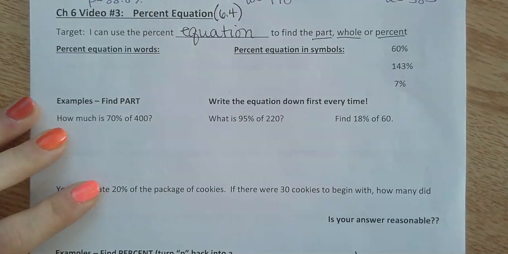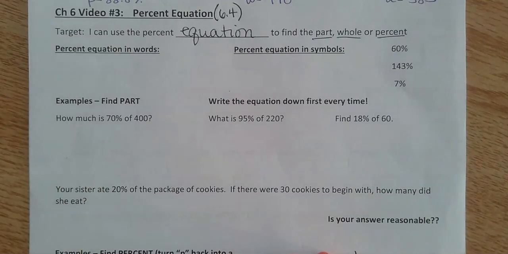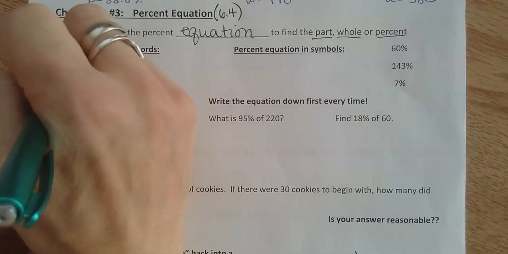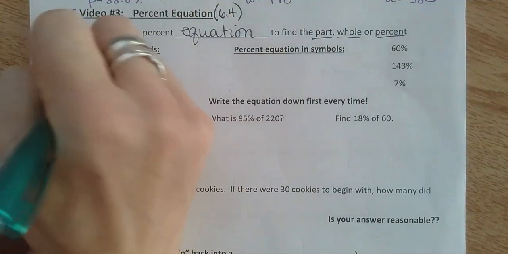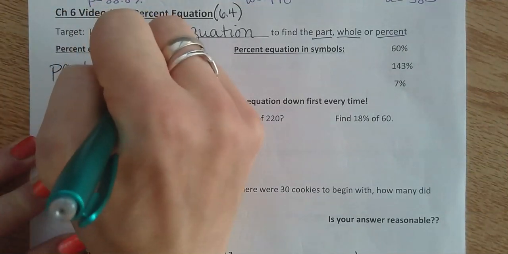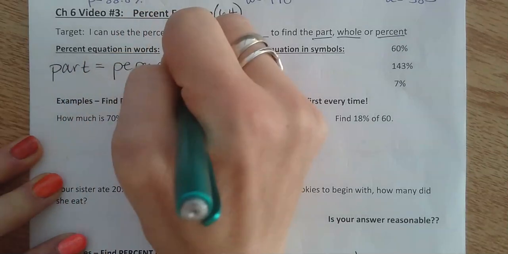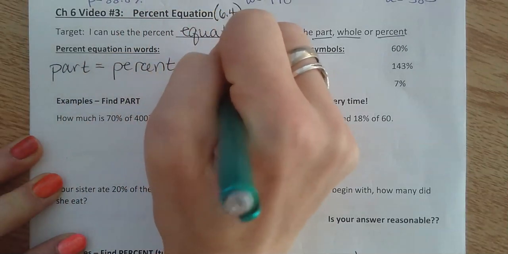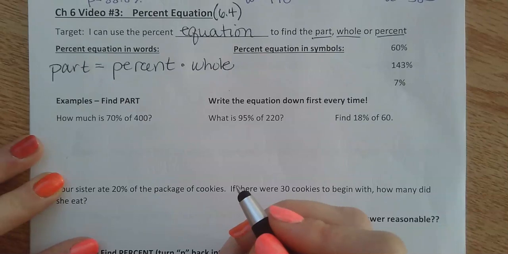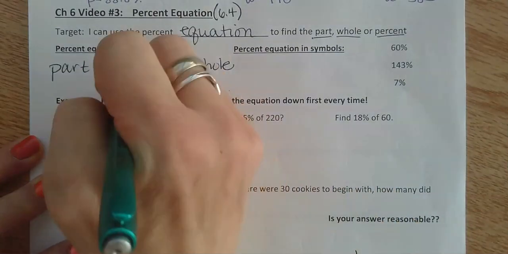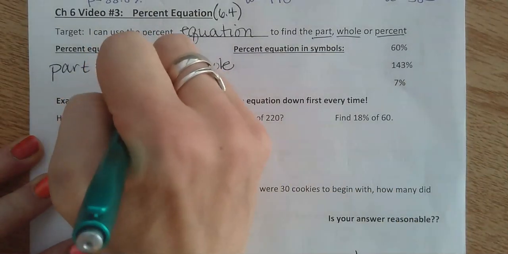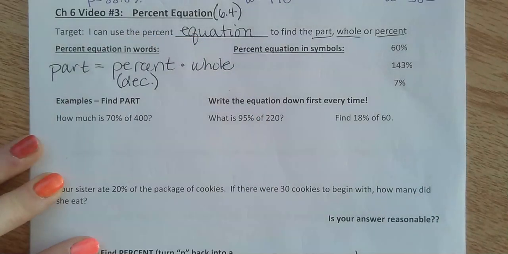So instead of setting up a proportion, we're going to set up an equation. Now, the percent equation, if I write it out, is that the part is equal to the percent times the whole. The key with using the equation, and this is something you have to remember every time, is that the percent is written now as a decimal.